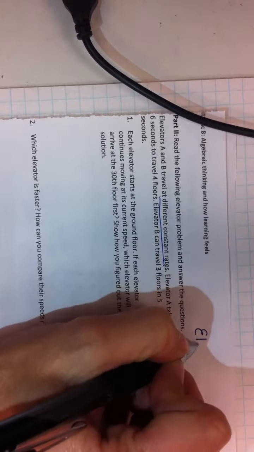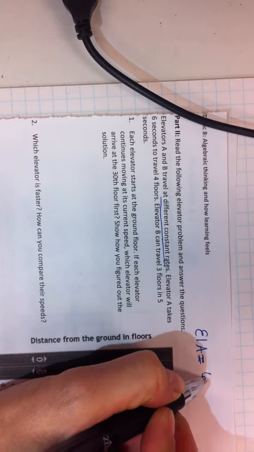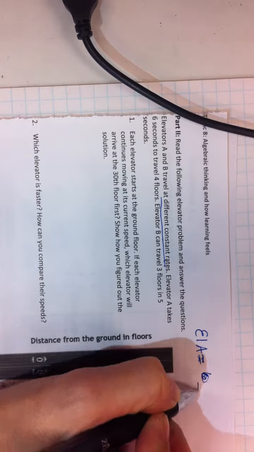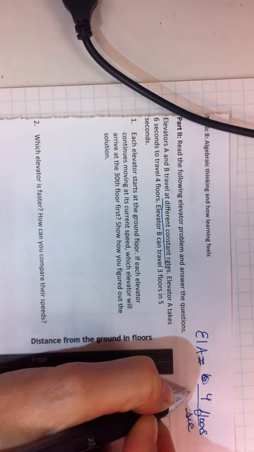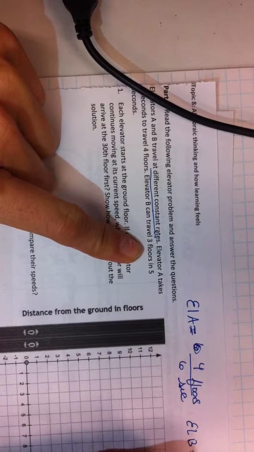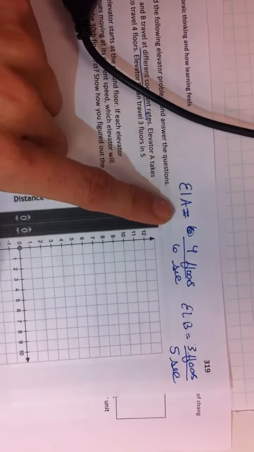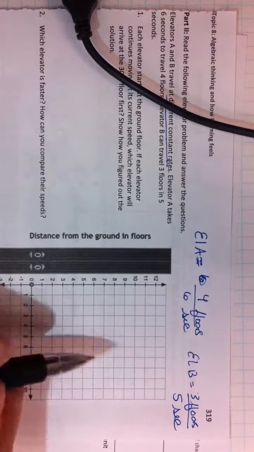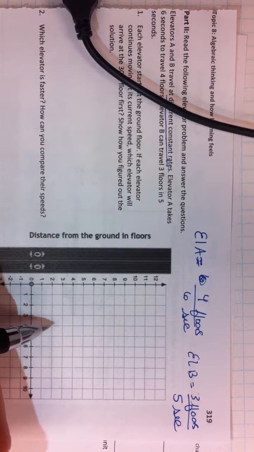So let's pull that out. Elevator A takes 6 seconds, it's always floors over a second. So it said 4 floors in 6 seconds. Okay. Elevator B says 3 floors in 5 seconds. So now we have elevator A and elevator B. Now, each elevator starts from the ground floor. If each elevator continues to move at its current speed, which elevator will arrive at the 30th floor first?